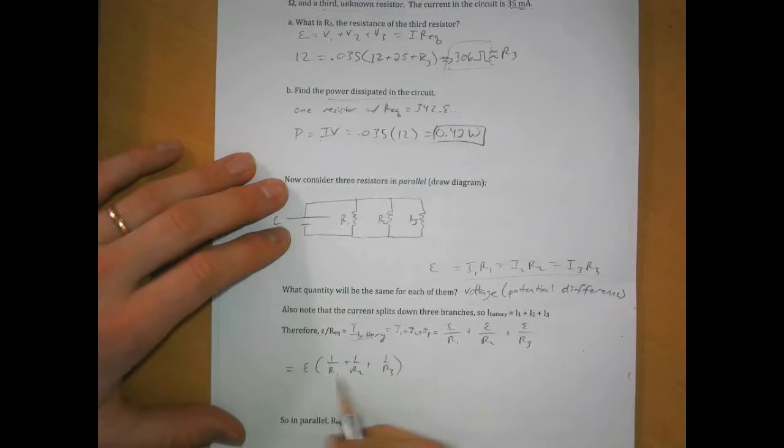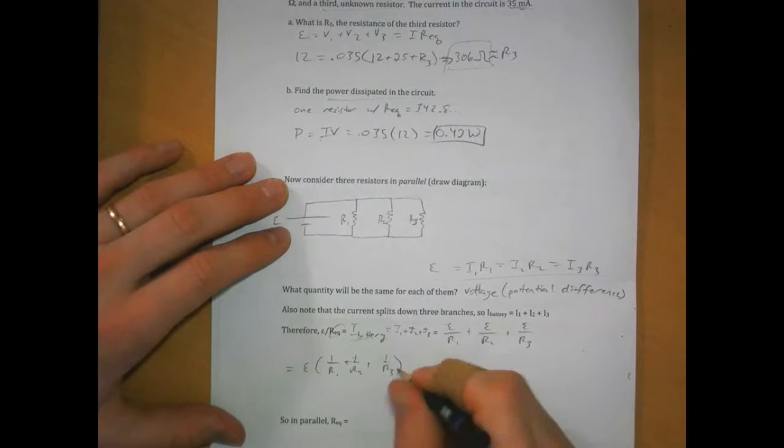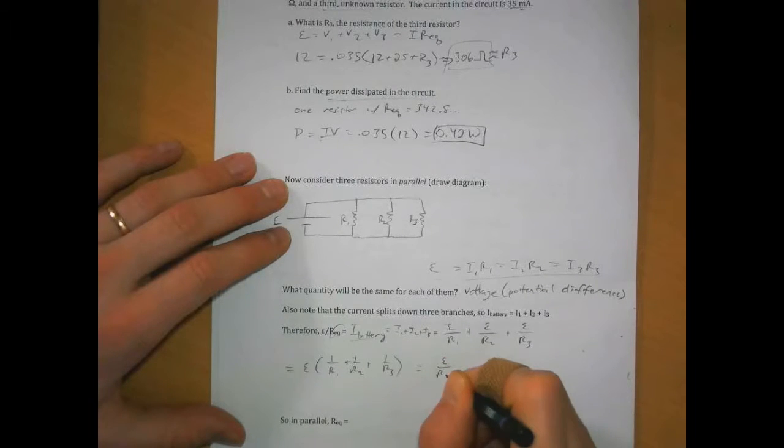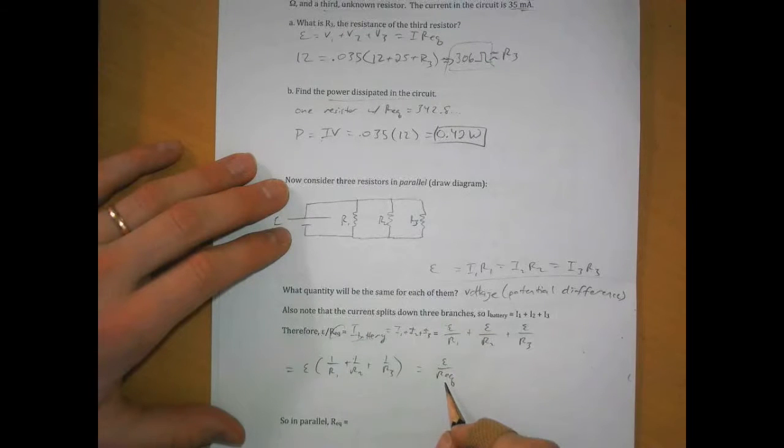And this is E divided by REQ, so the REQ is in the denominator. So just to go back to our original equation, this is E divided by equivalent resistance. So if we figure that out, 1 over equivalent resistance equals this stuff.